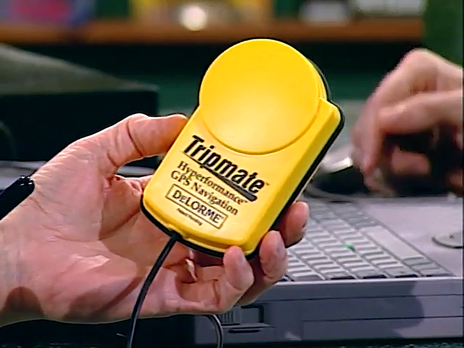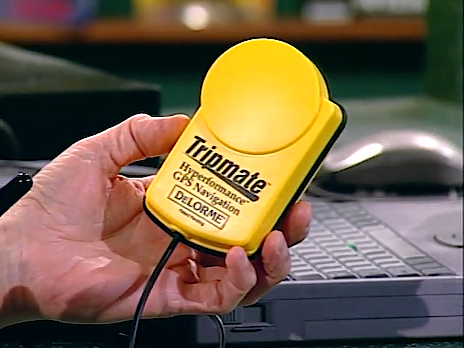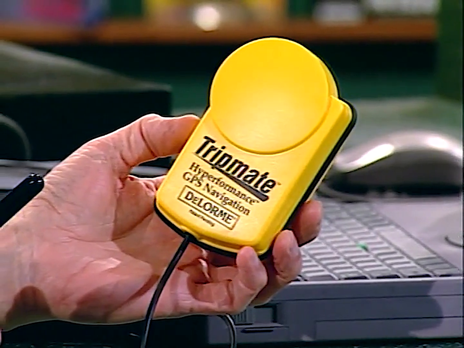Does this actually work with the software? What does this thing do? Well, connected to your serial port on your laptop, it allows you to track with a moving map display as you drive down the street. If you have... Can you show me what that would look like?